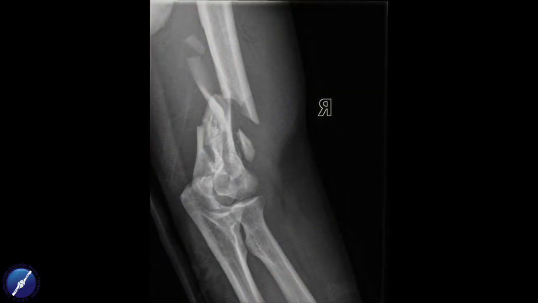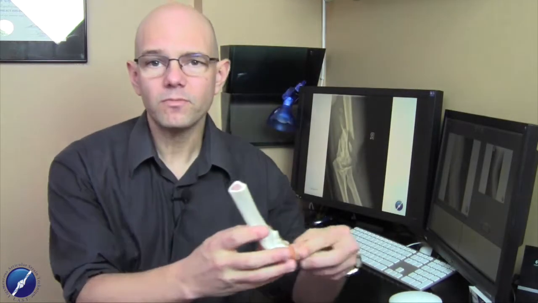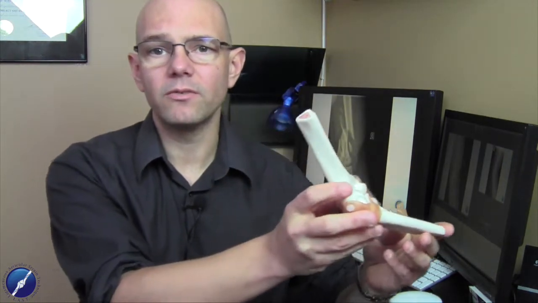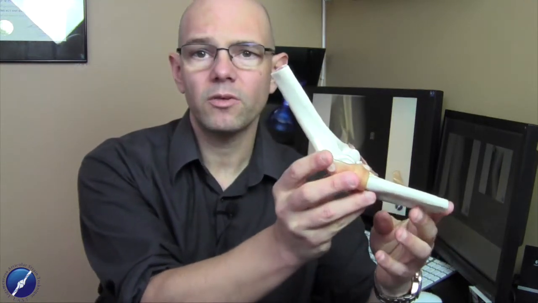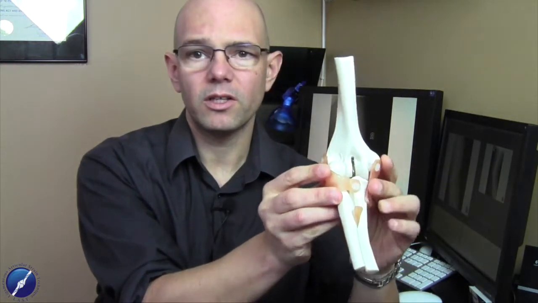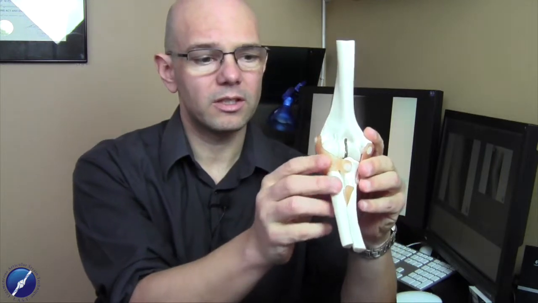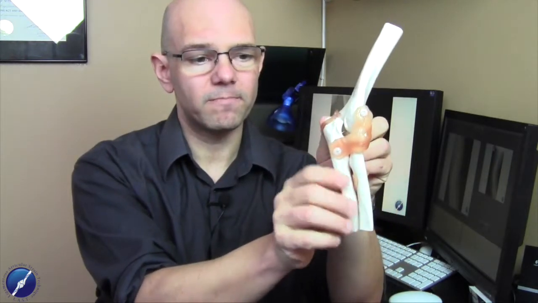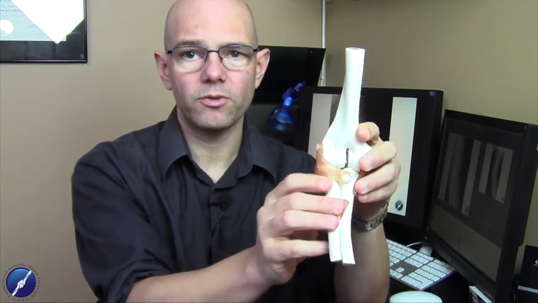As you can see, there's quite a lot of derangement of the humerus, the olecranon, the anterior, medial, lateral and posterior aspects of the humerus. What I'd like to do is run you through a little bit of anatomy. Here we have the humerus, the radius, and the ulna, all through here.